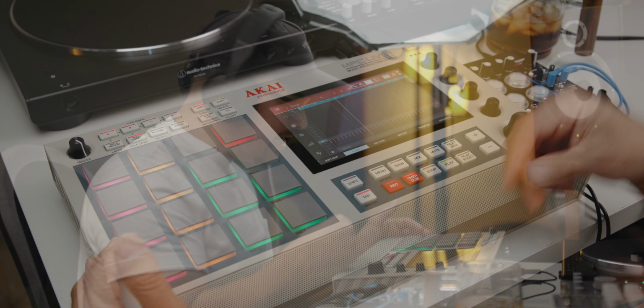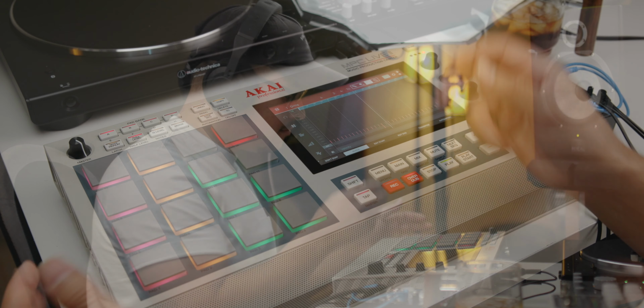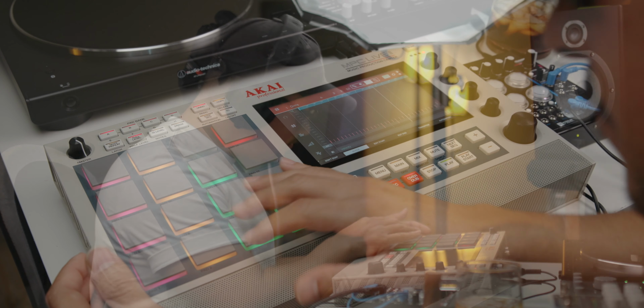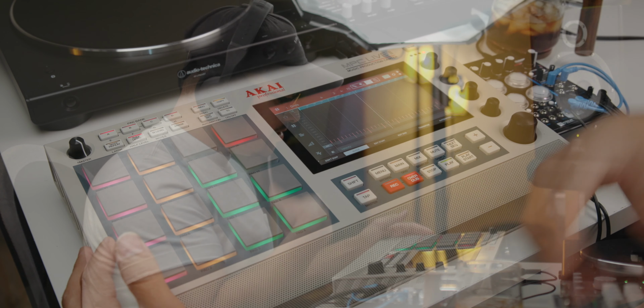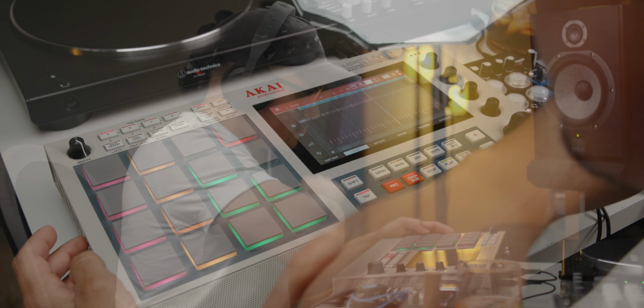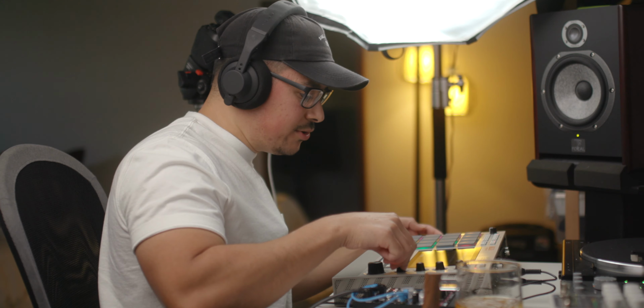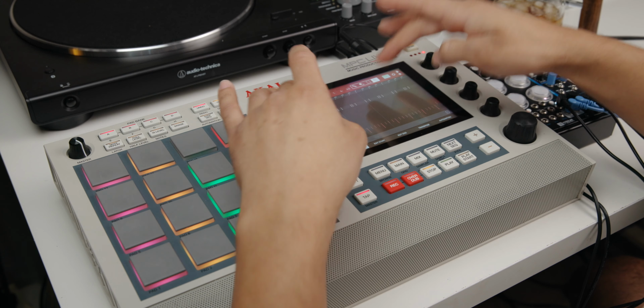Then I'll lay down my snares. Let's lay down those kicks. Now I'm going to go through real quick, bar by bar. I'm going to just do one bar within the camera and then I'm going to fast forward the rest. But I'm going to go through, I'm going to zoom in right here.